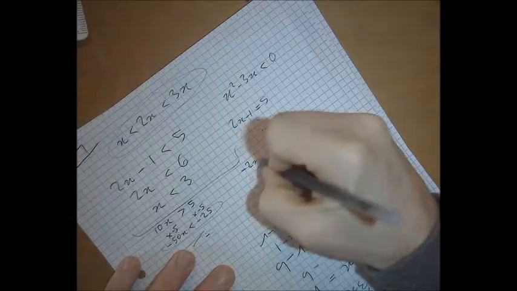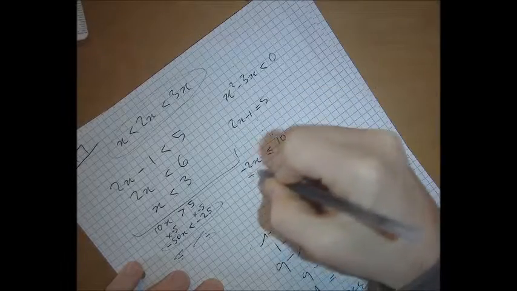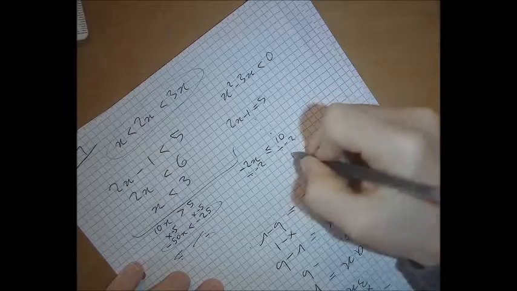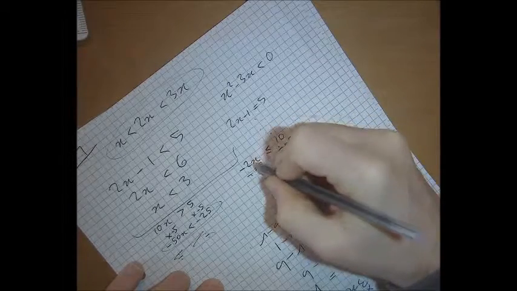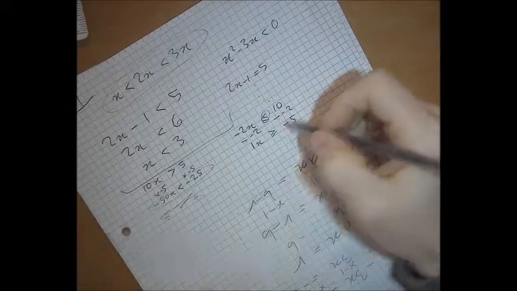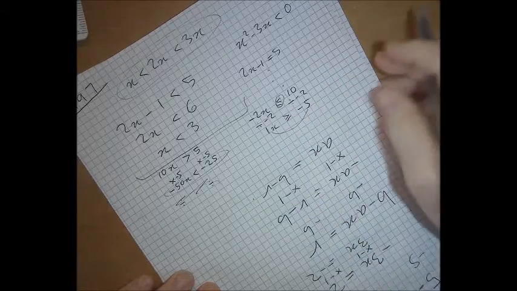If it was negative 2x is less than or equal to 10, and I was dividing both sides by negative 2, then it becomes negative 5 on the right, 1x on the left, and the direction of this switches. Don't switch both. If you switch that and then you reverse these, you will have got back to where you started from.